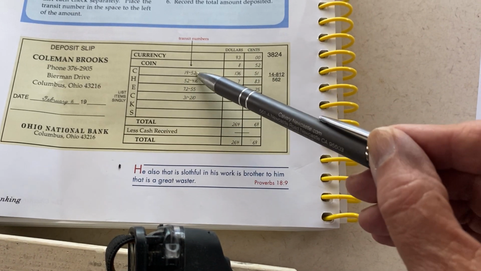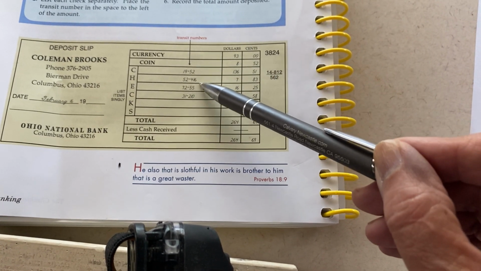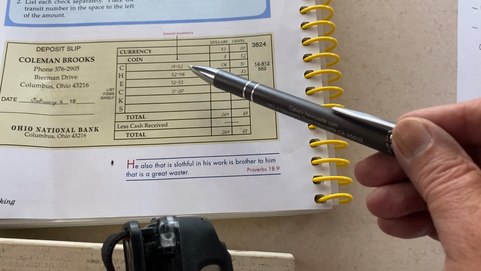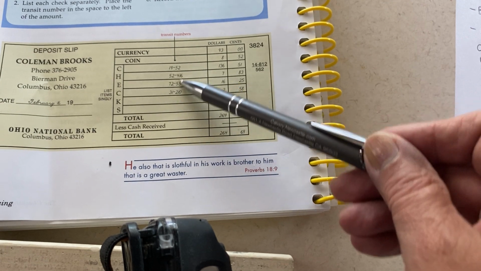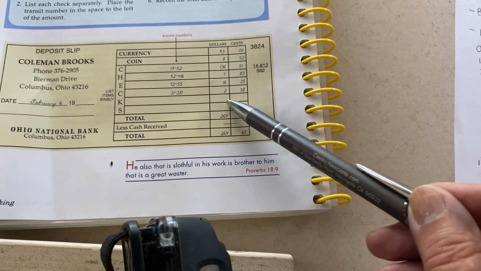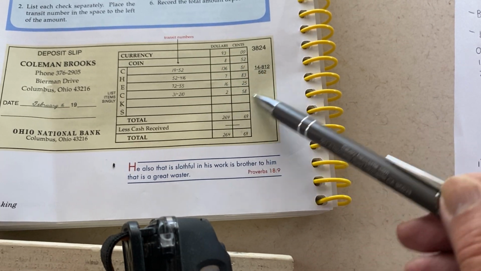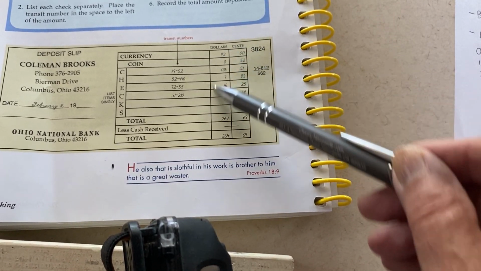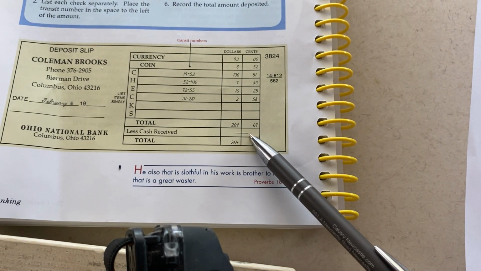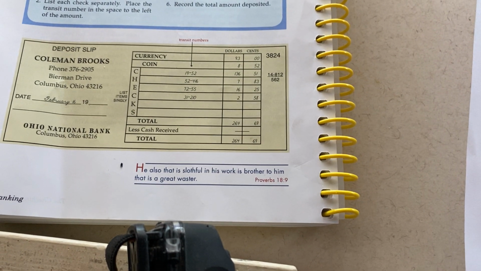And then here's the transit numbers. So you put the transit numbers of those checks that you got from other people, right? That you have endorsed for other people. You put these checks written here, and then you'll put the amounts here, and then you'll add up all of these amounts, because all of these amounts are how much you're depositing, right? And it added up there to $264.69, I think.